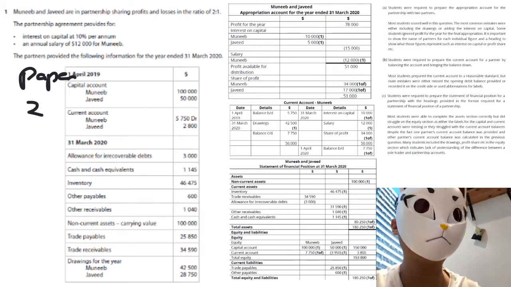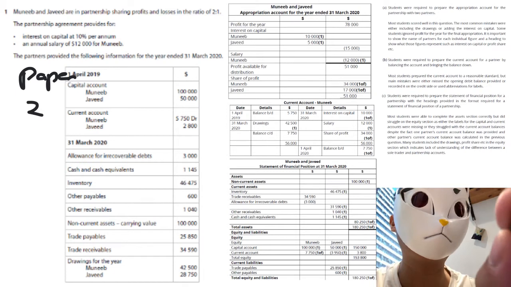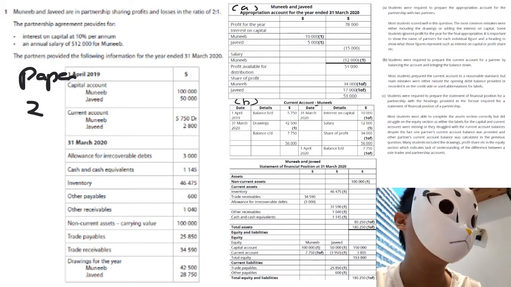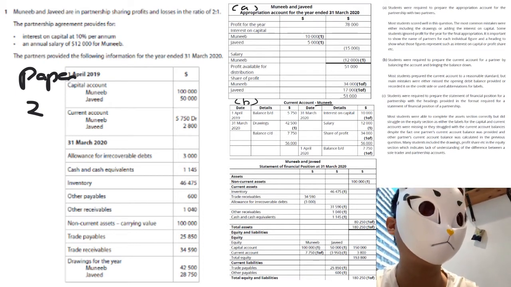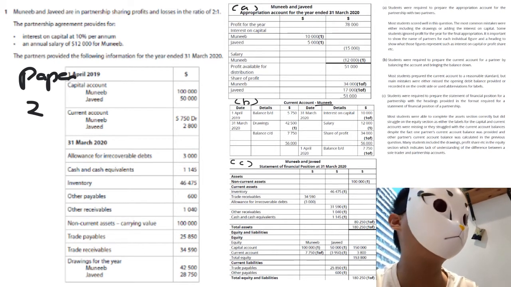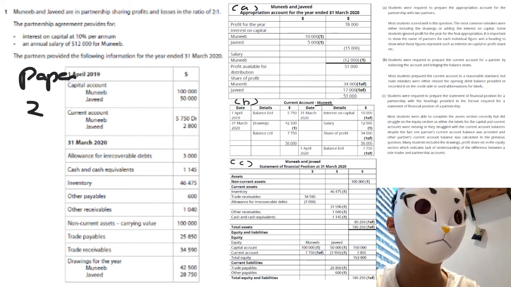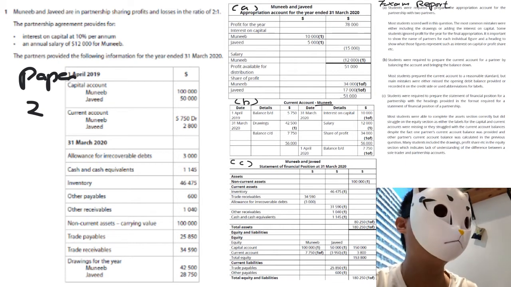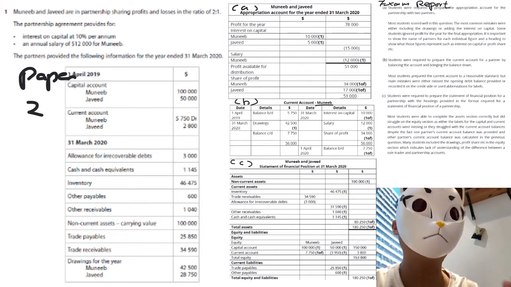So let's take a look at the question. For part A, candidates need to prepare an appropriation account. For part B, the candidate needs to prepare a current account for a partner. For part C, candidates need to prepare the statement of financial position. In the top right corner, I've also put down the exam report, written by the principal examiners, so we may better understand what we need to learn in this question. So let's take a look.